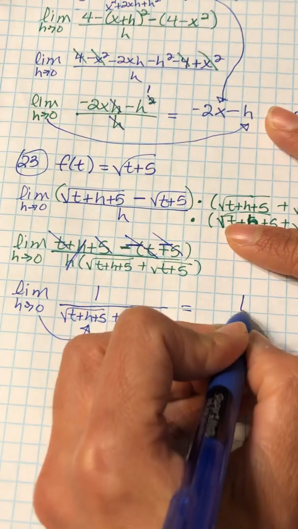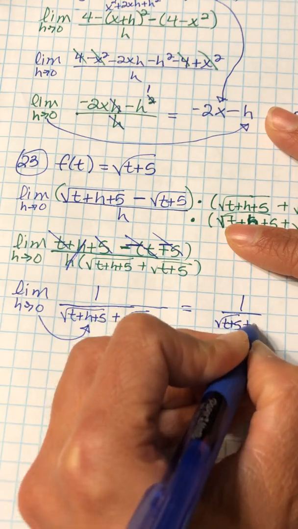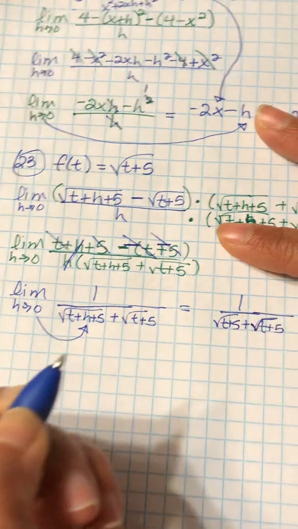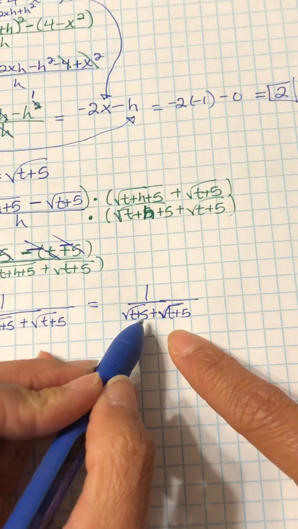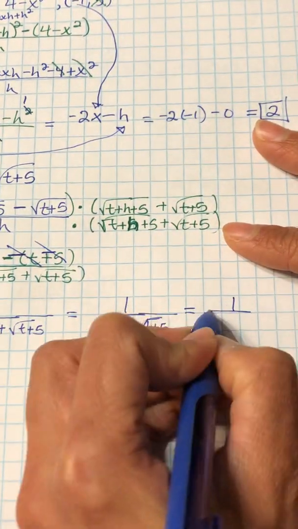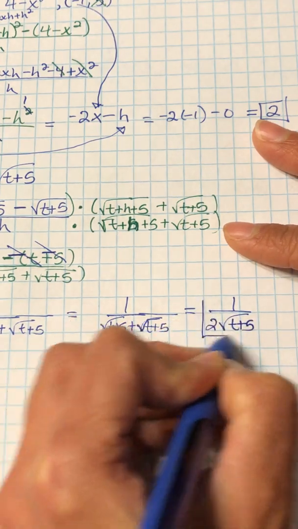So it's just 1 over the square root of t plus 5 plus the square root of t plus 5. So because these radicals have the same stuff in them, they're like terms. 1 square root of t plus 5 plus 1 square root of t plus 5 is 2 square root of t plus 5. And you can leave your answer like that.